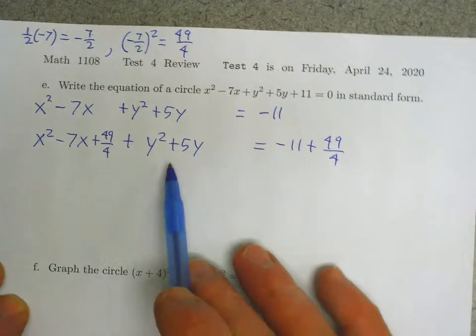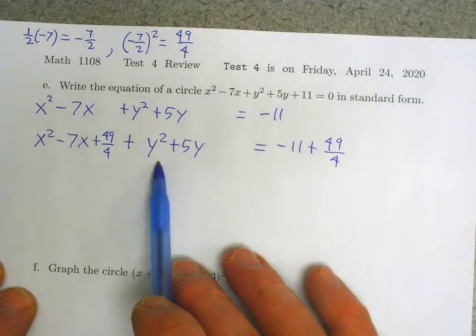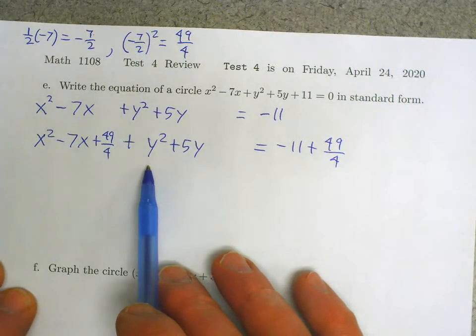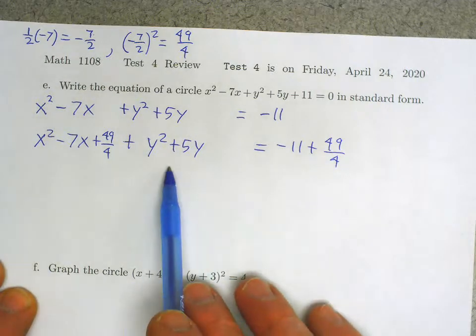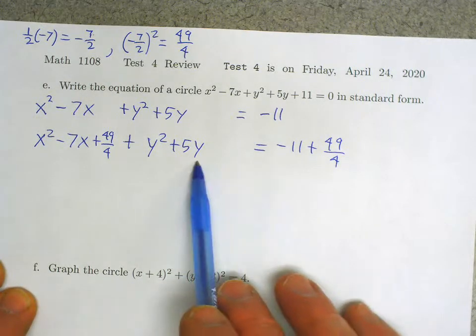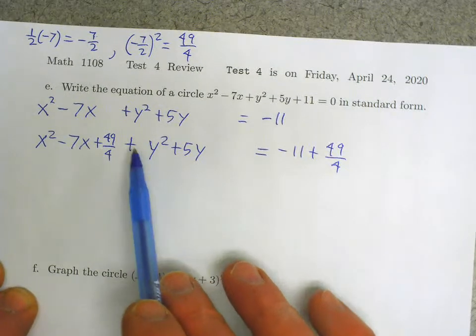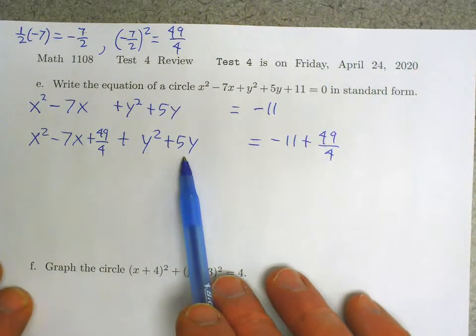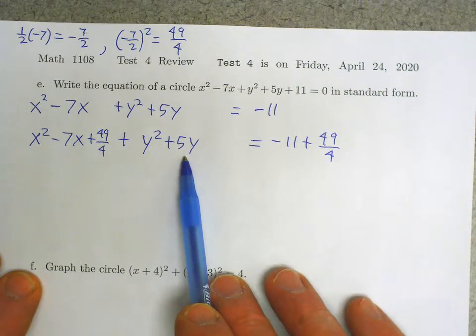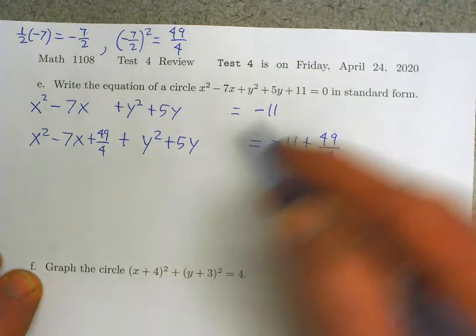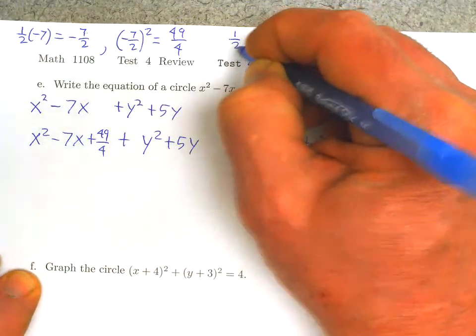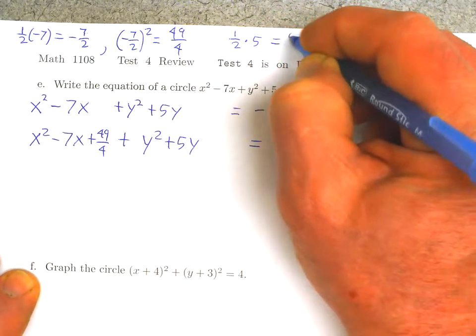Okay, we'll go through the same process to create a perfect square trinomial out of y squared plus 5y. Well, the coefficient of y squared is already 1. That's what we need. And then we take 1/2 of the coefficient of y. So this time we take 1/2 of 5, which is 5 halves.